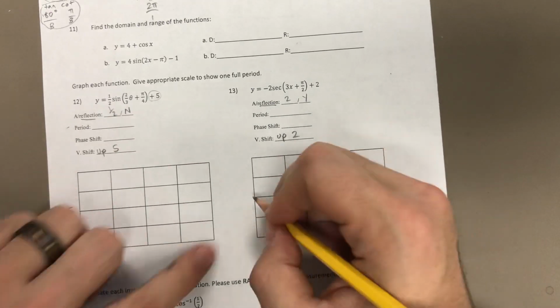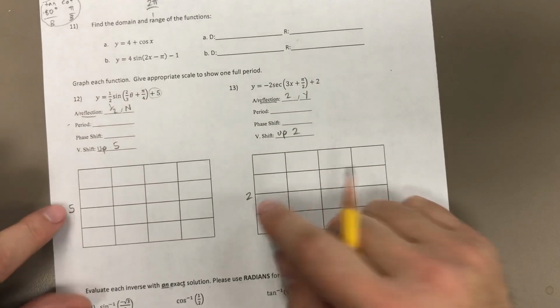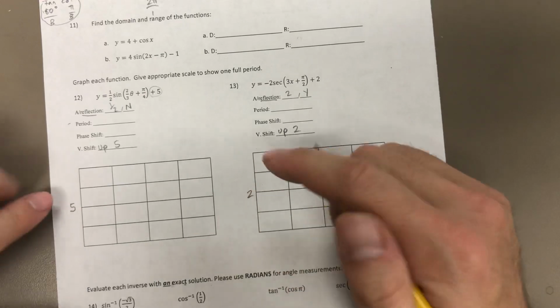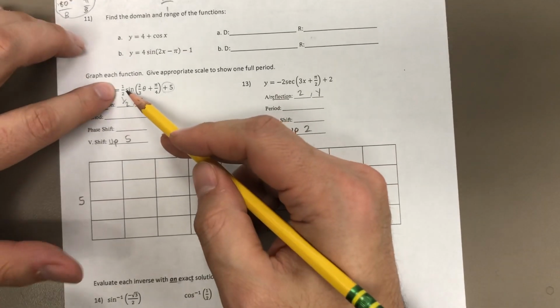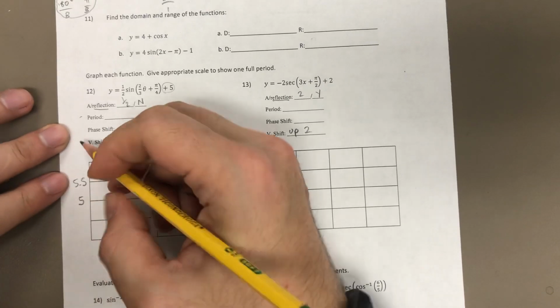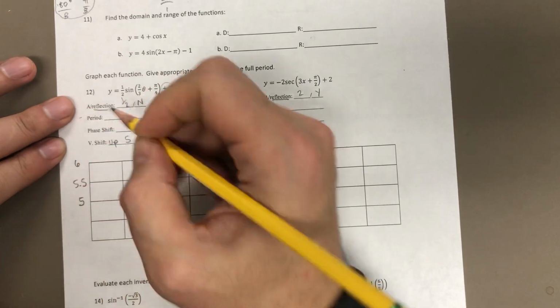Same thing here, it gives you the 2 that goes in the middle. So this number that's adding or subtracting at the end is going to go in the middle of our graphs. And the amplitude helps us because that helps us to establish our y-axis. So for this one, since it's a 1/2 amplitude, it's going to go up by a half, so 5.5, and then up by a half again to get to this next number. So 5.5 plus a half gives you 6.